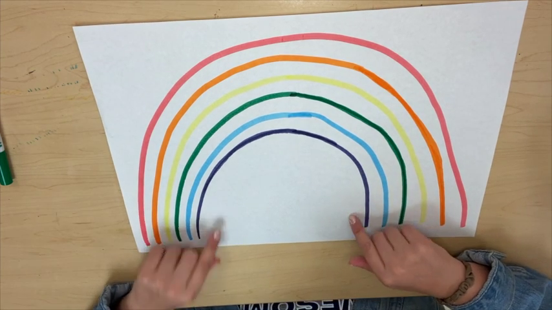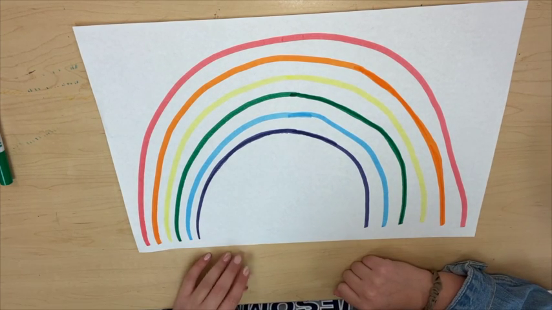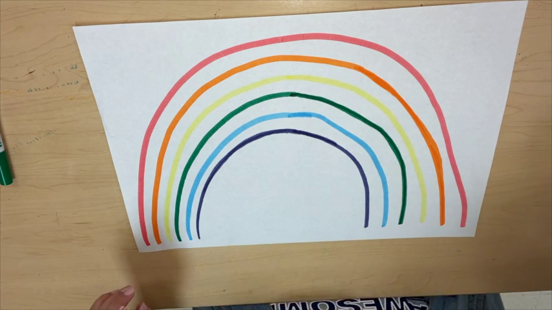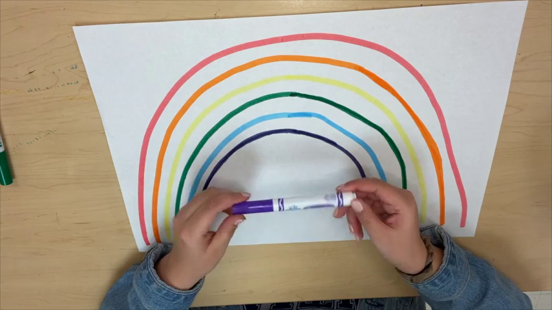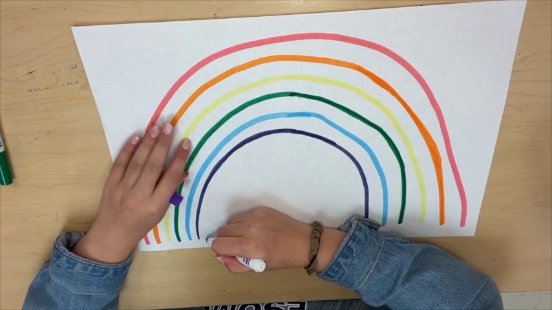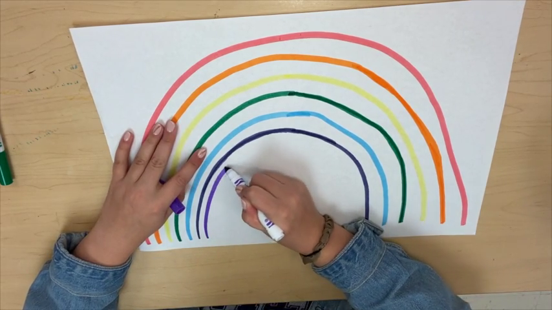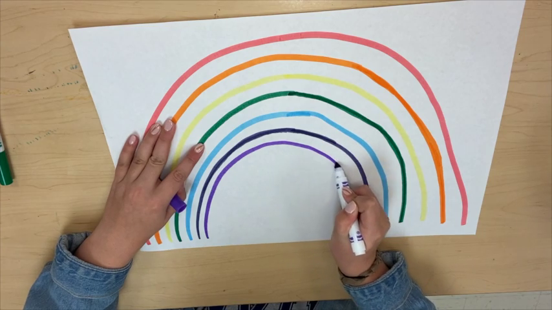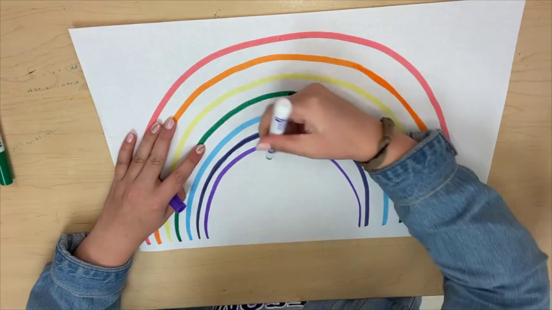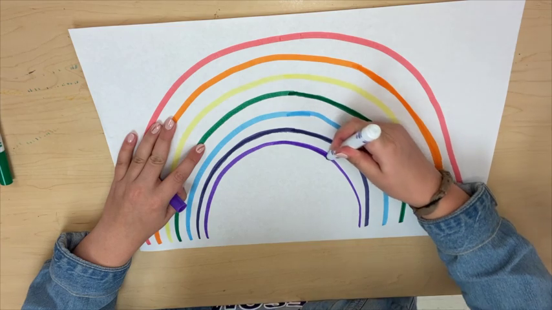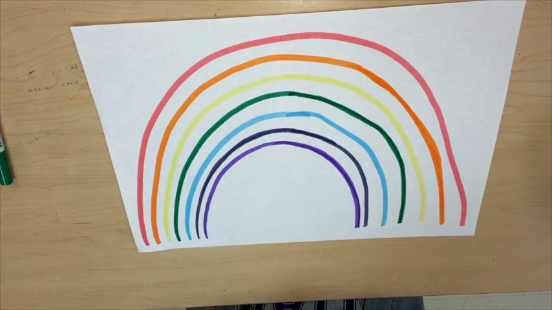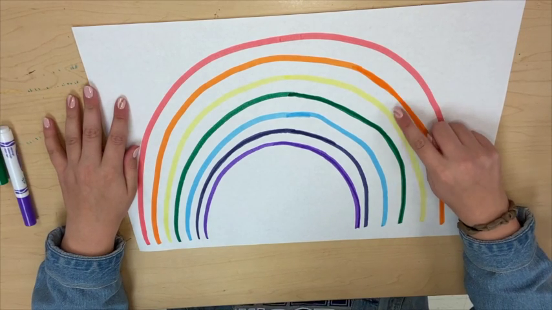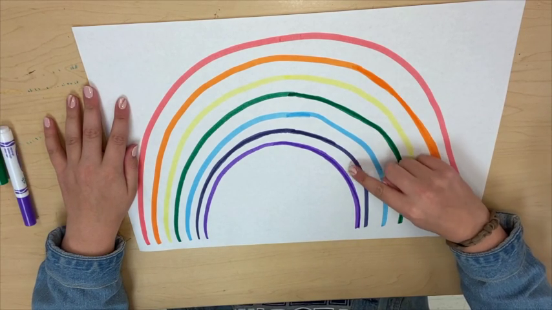Our last color that we need to do is violet. I am going to find my purple. So this color is called ultraviolet. And I'm going to do that in the last spot. And there, now I have red, orange, yellow, green, blue, indigo, and violet.